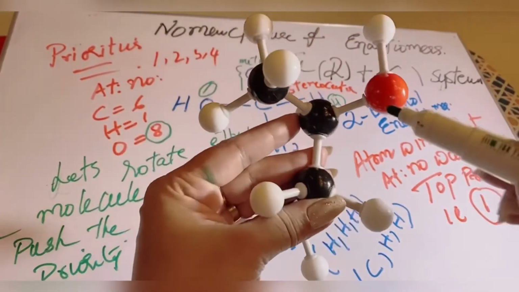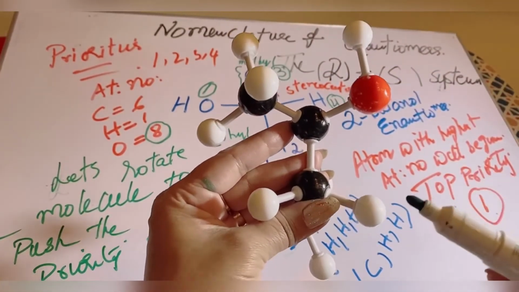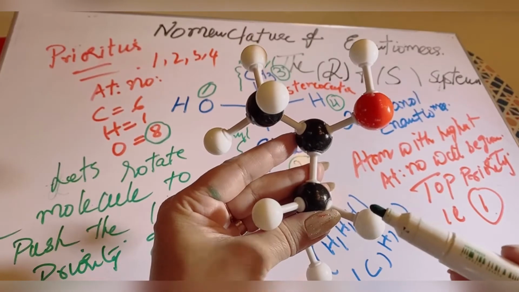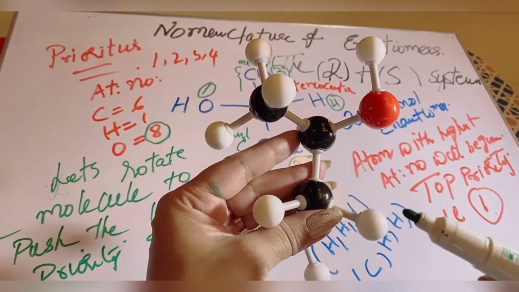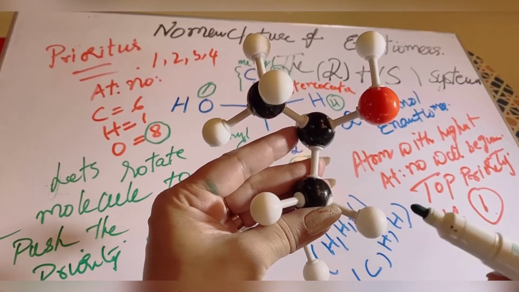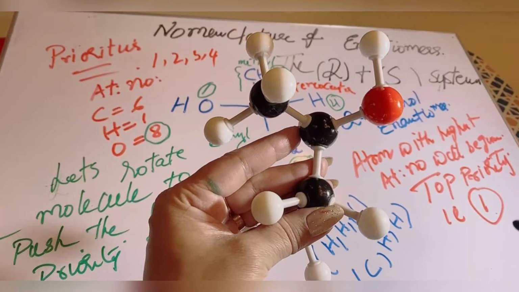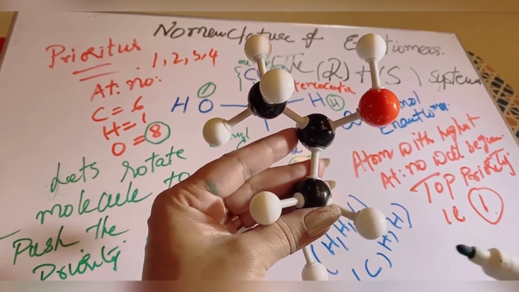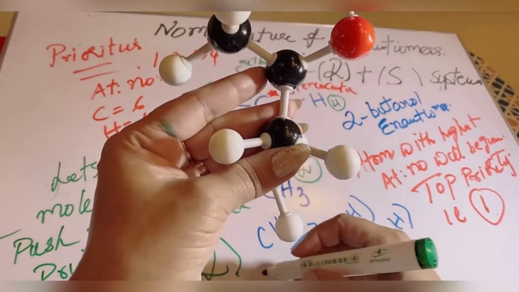Simply because it is clockwise, so it would be designated as R. Whereas if it were counterclockwise, it would be designated as S.